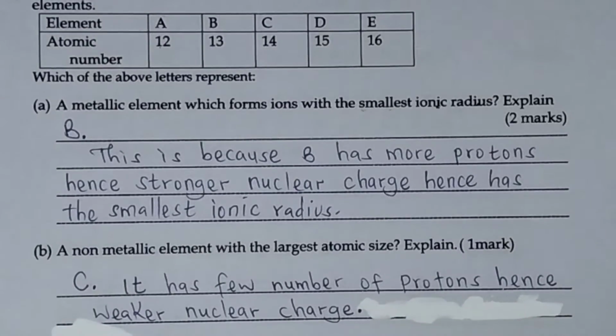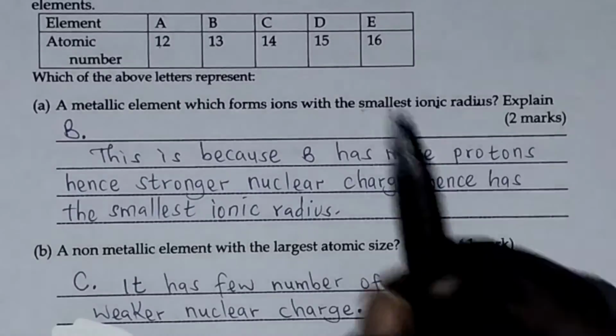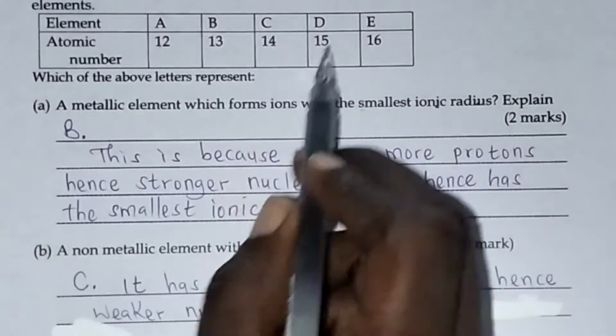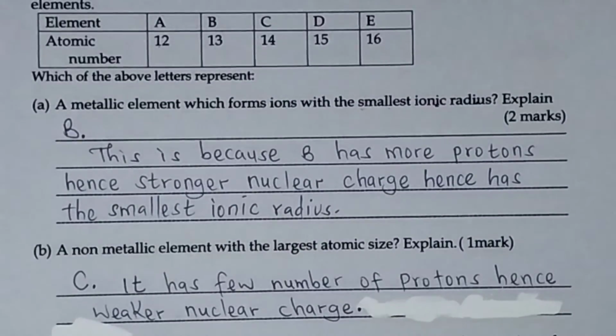We said the atomic size of elements in period 3 decreases across the period. That means on the non-metal side, element C comes last and should have the smallest atomic size, or atomic radius. So you're saying C. It has a few number of protons, hence weaker nuclear charge, thereby the largest atomic size.